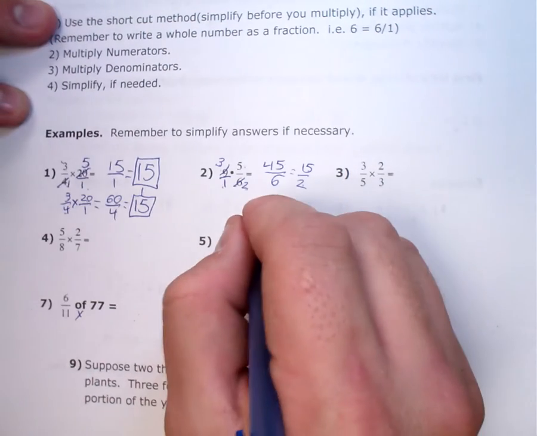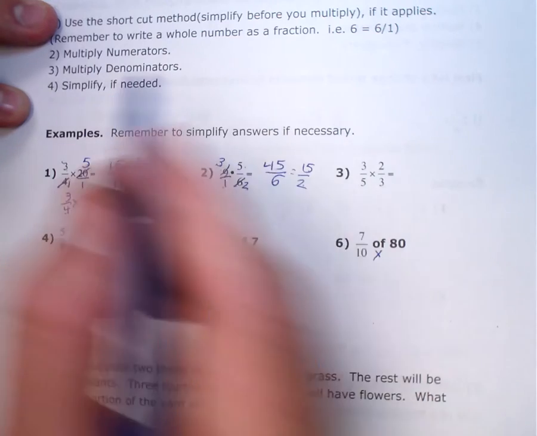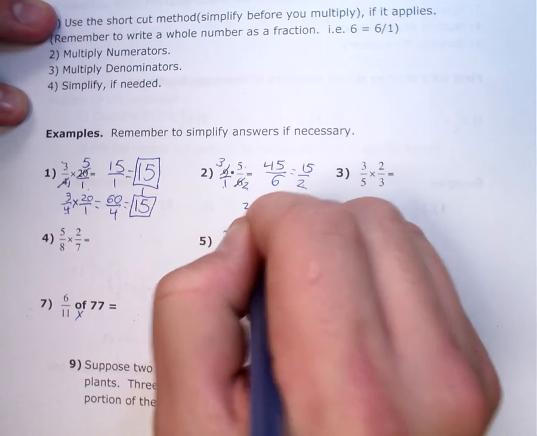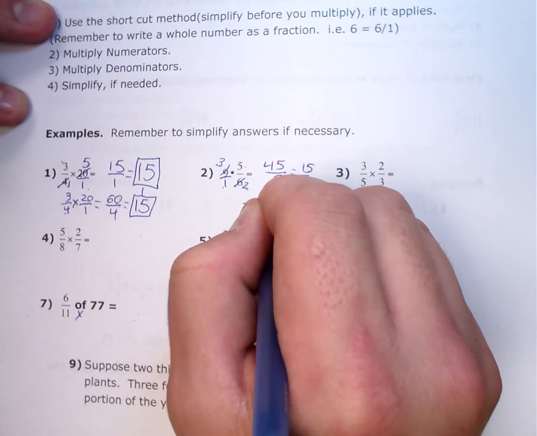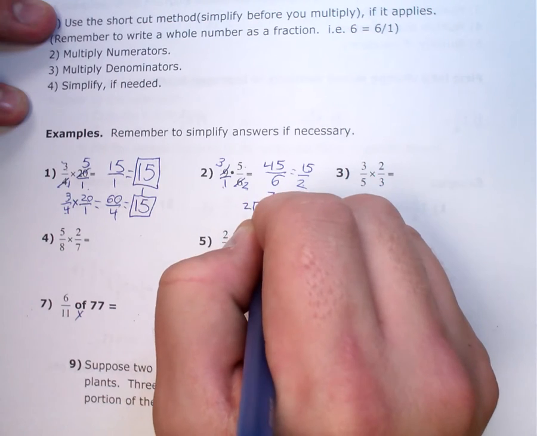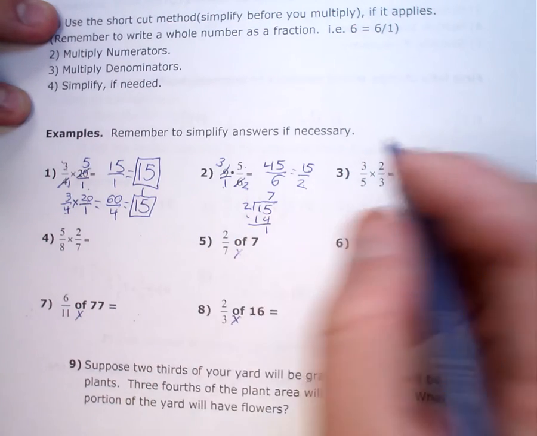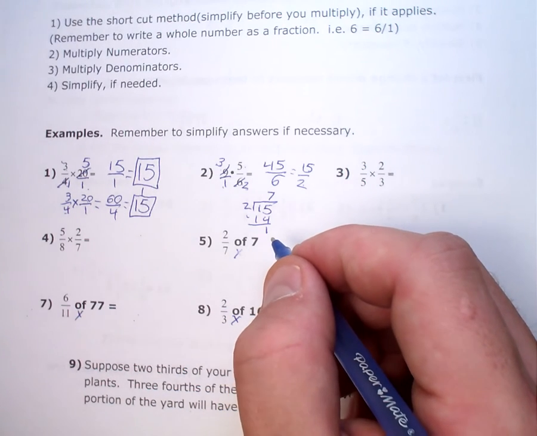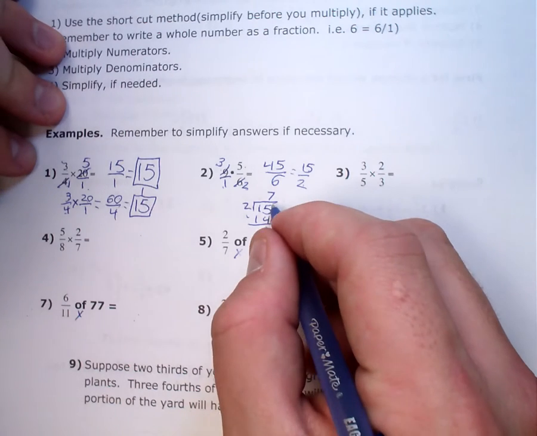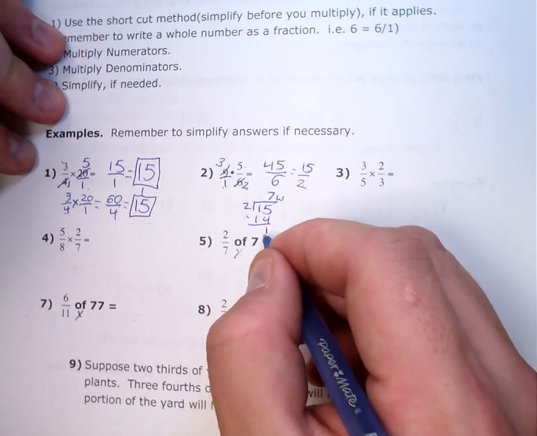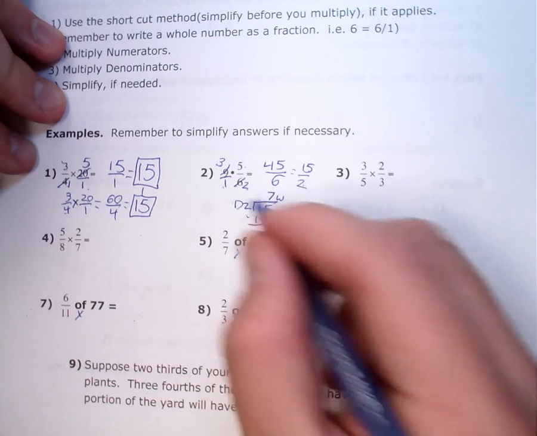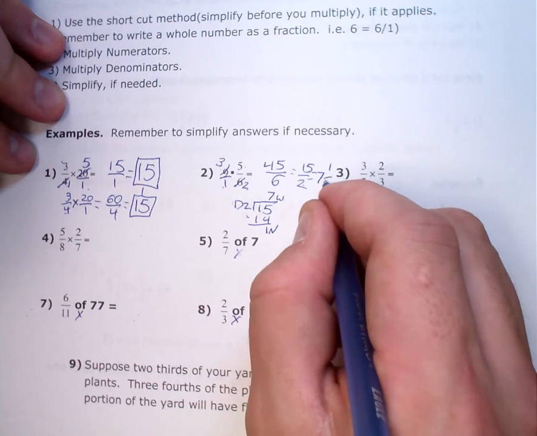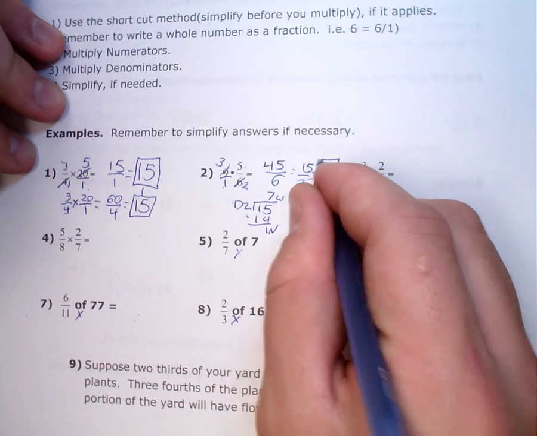2 goes into 15 how many times? Because we have to simplify if necessary. That's what it says. So I'm going to take my 2 and I'm going to put it in the 15. 2 goes into 15 7 times. 7 times 2 is 14. Subtract and you get 1. I have a 1 remainder. We're not going to be doing decimals, because we're dealing with just fractions. This is only fractions. So therefore, you're going to go ahead and say this is my whole number, that's my numerator, and that's my denominator. 7 and 1/2. That's number 2.